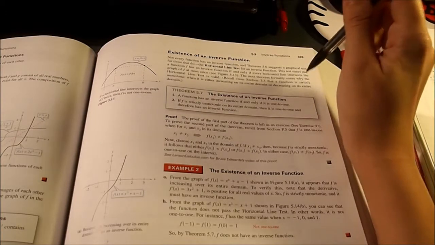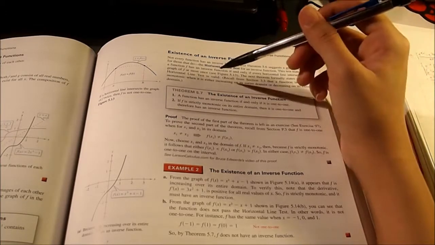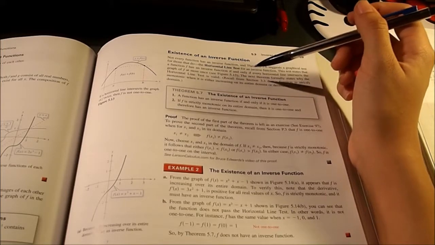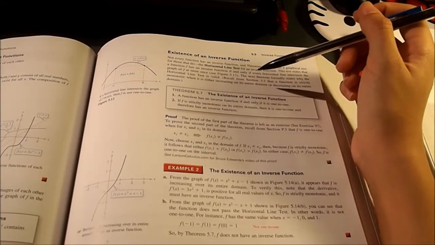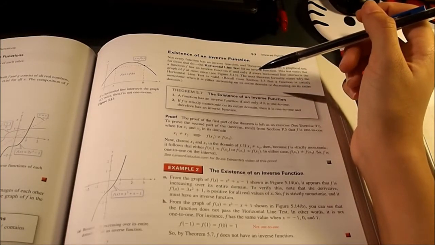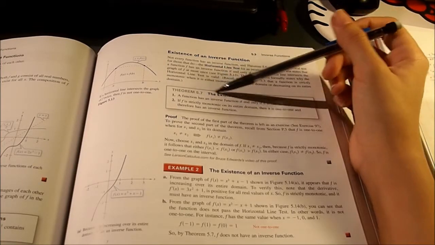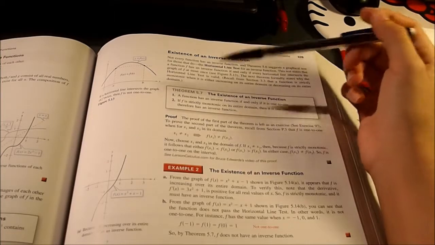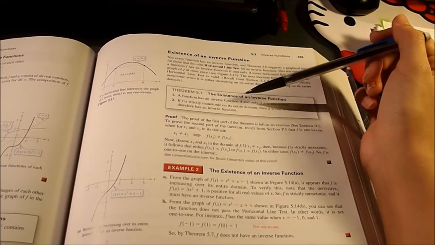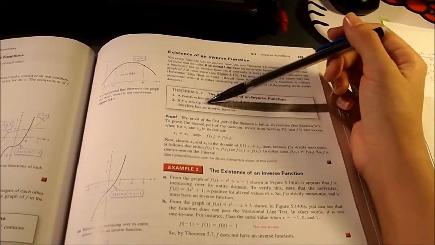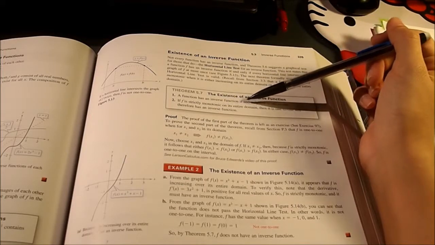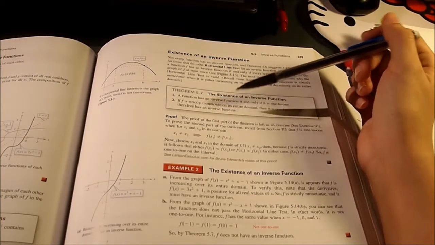Also, if a function is strictly monotonic, which means it's either increasing on its entire domain or decreasing on its entire domain, it's one-to-one, which is one of the prerequisites for being an inverse. So, theorem 5.7, the existence of an inverse function. A function has an inverse function if and only if it is one-to-one. If f is strictly monotonic on its entire domain, then it is one-to-one and therefore has an inverse function.